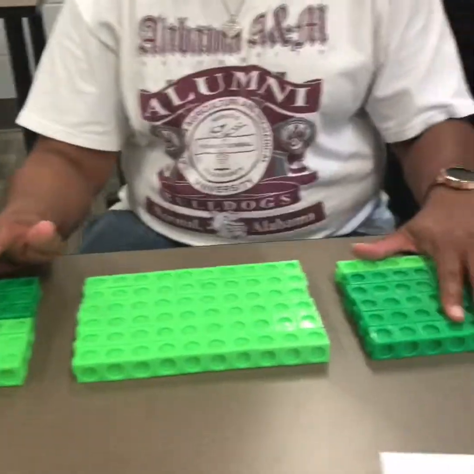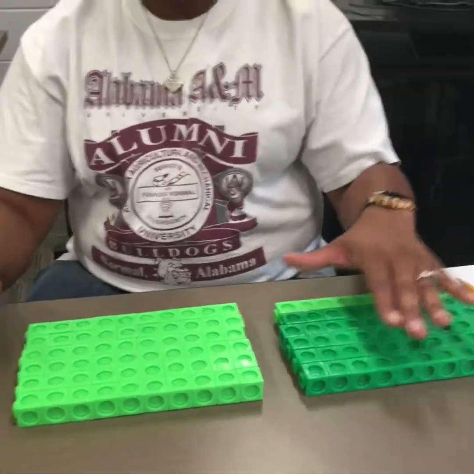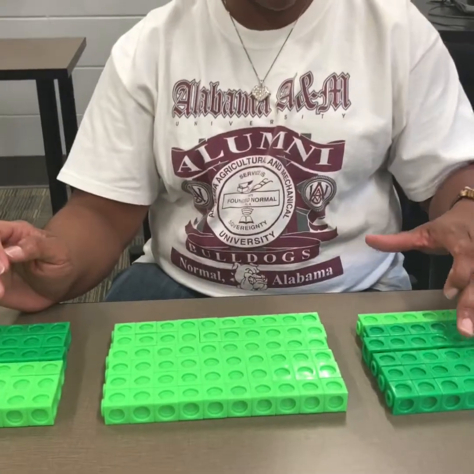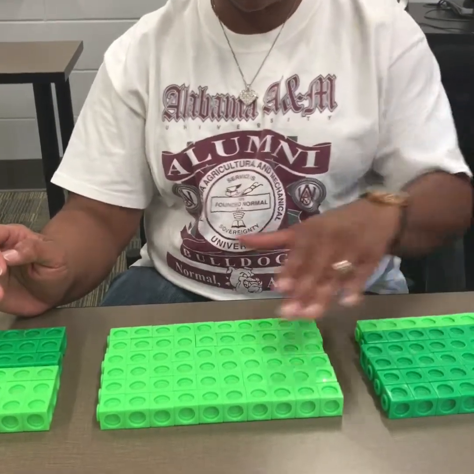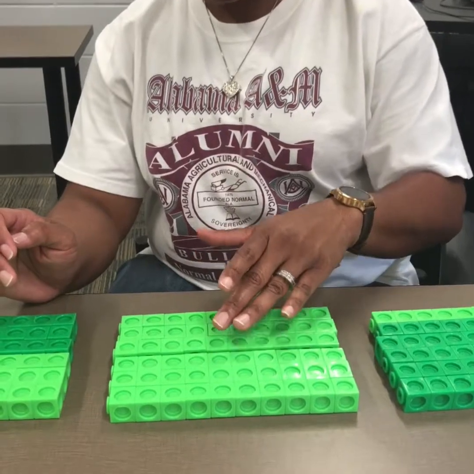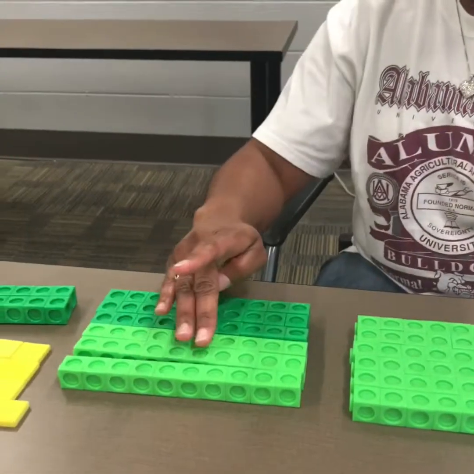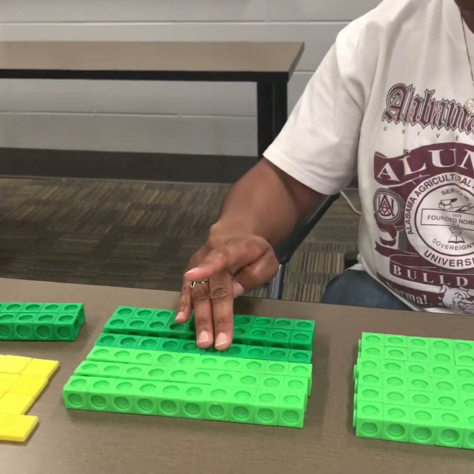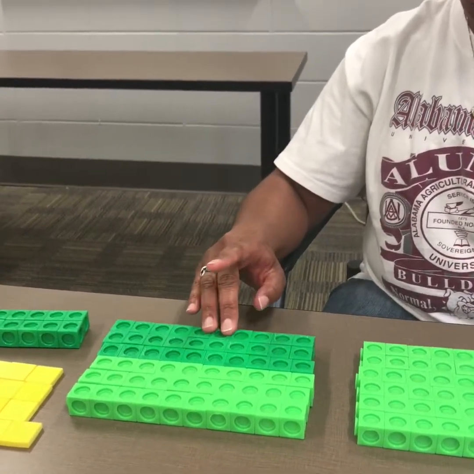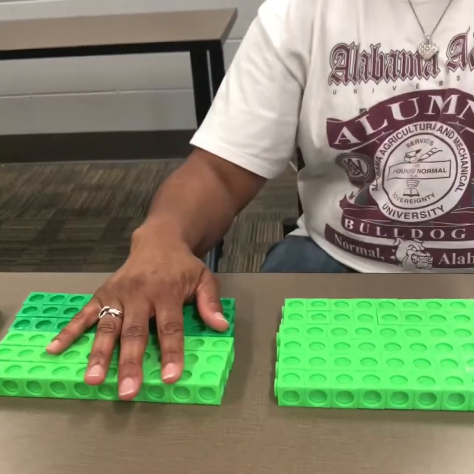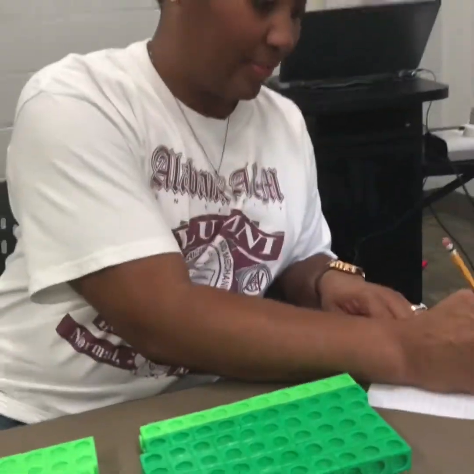When I counted my 3 groups of 60, I had 10, 20, 30, 40, 50, 60, 70, 80, 90, 100, 110, 120, 130, 140, 150, 160, 170, 180. So I know that 3 groups of 60 makes 180.